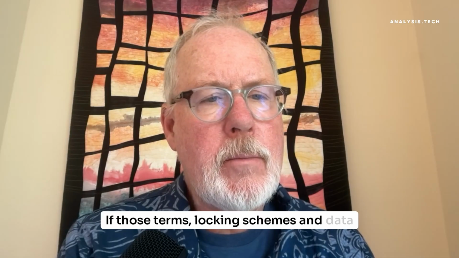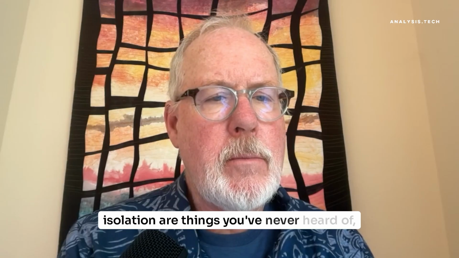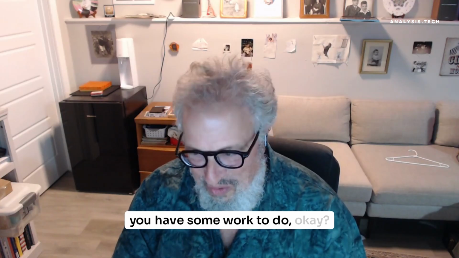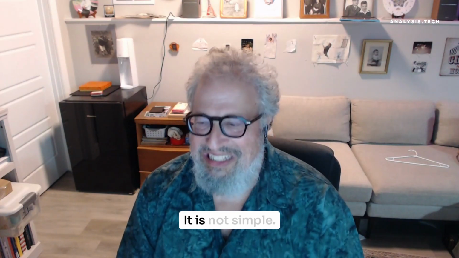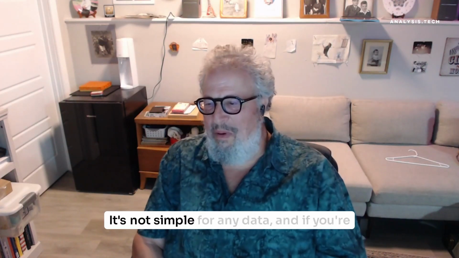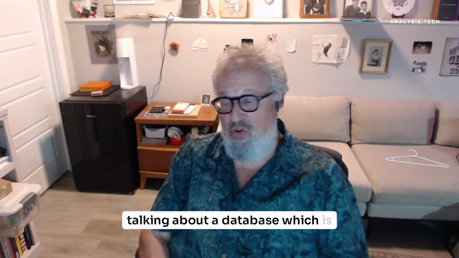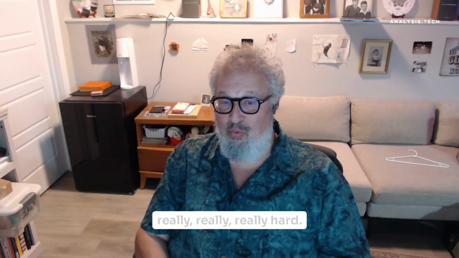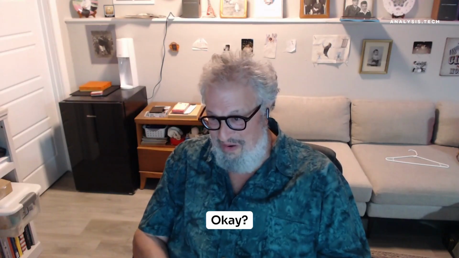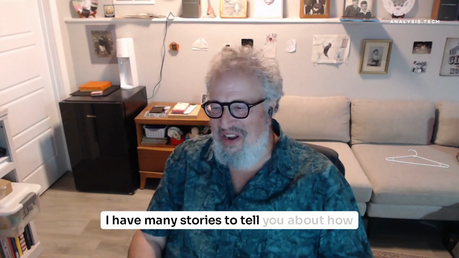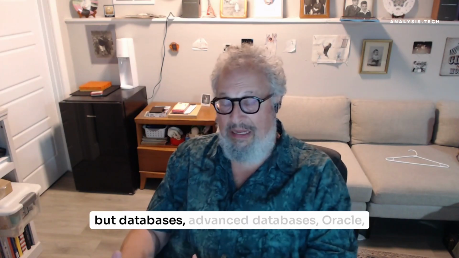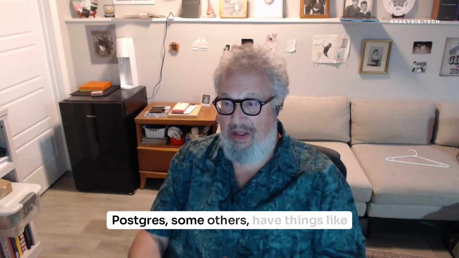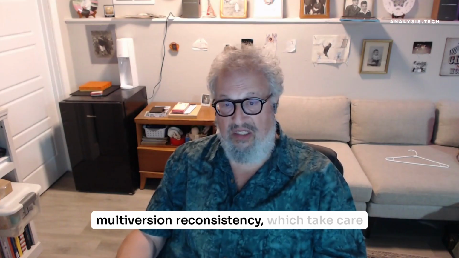And friends, if those terms, locking schemes and data isolation, are things you've never heard of, you have some work to do, okay? Because this is what determines if your data is going to be correct. It is not simple. It's not simple for any data. And if you're talking about a database which is transactional with a lot of changes, it's really, really, really hard. I have many stories to tell you about how hard it is, but trust me, it's really hard. But advanced databases, Oracle, Postgres, some others, have things like multi-version concurrency, which take care of this.